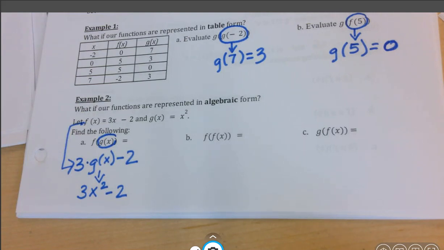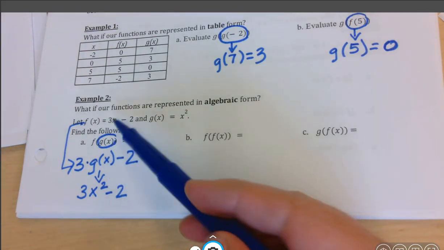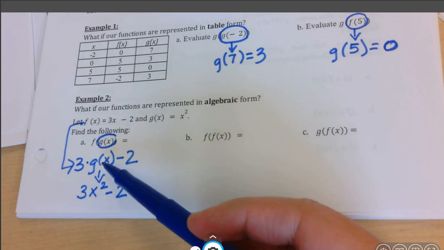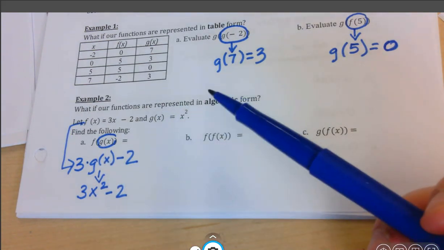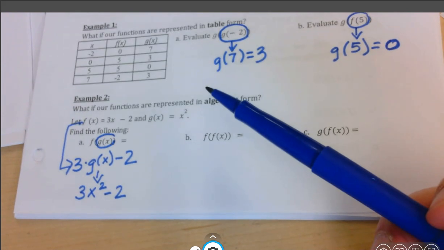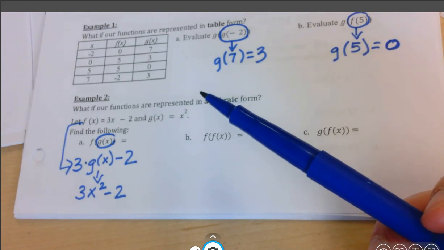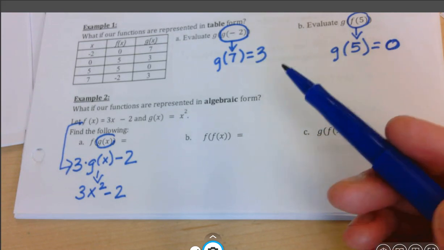Setting it up is the hardest part. You guys are good at simplifying. Just understanding the first step is the hard part. Yes? Did you replace the x with just the g of x? Exactly. G of x is x squared. Oh, that kind of seems like you're doing it backwards, like the whole thing. That's interesting. Let's try another one, okay?